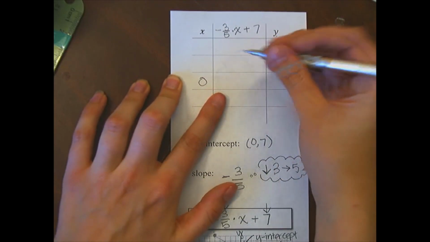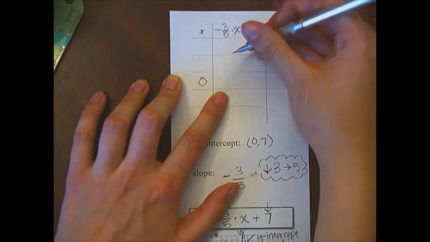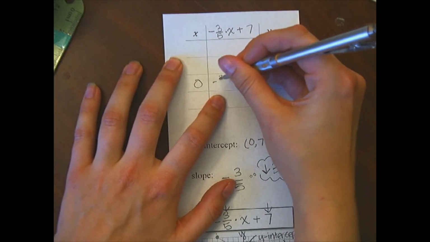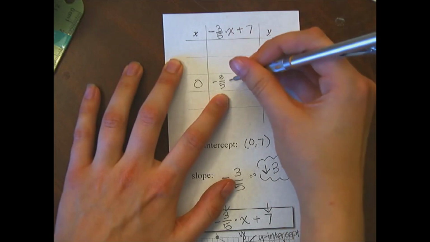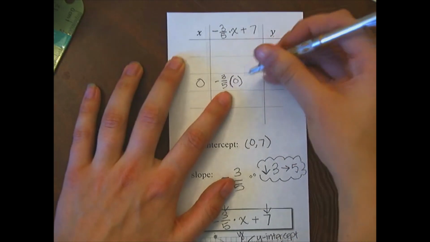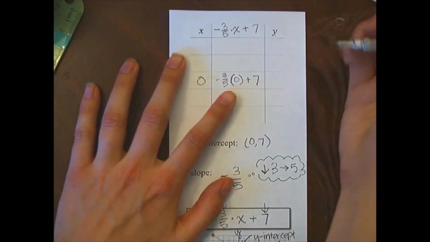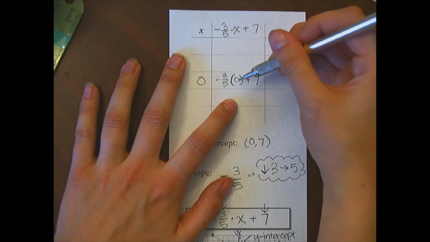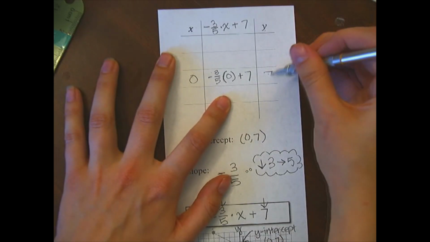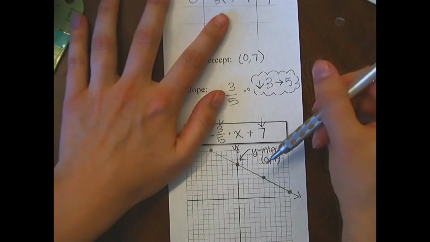And I mean, we kind of already know what the y-coordinate's going to be, but we should just do some math, just in case. So I'm going to do -3/5, my slope, times, and actually I should use parentheses, times (0) plus 7. And let me see what I get. Well, anything times 0 is going to make this 0. And then 0 plus 7 makes 7, which is great. We wanted the point (0, 7).